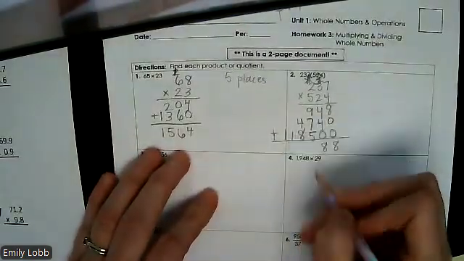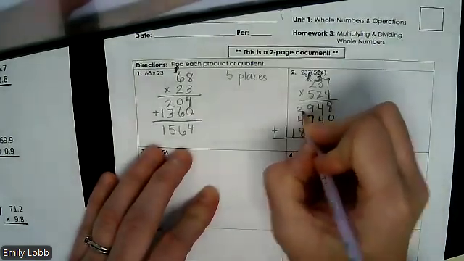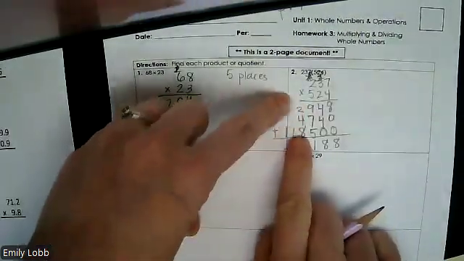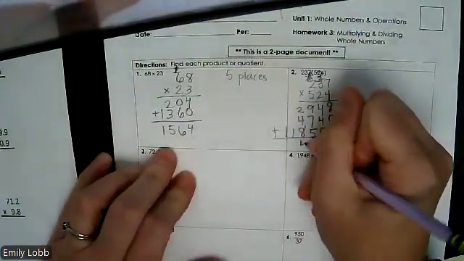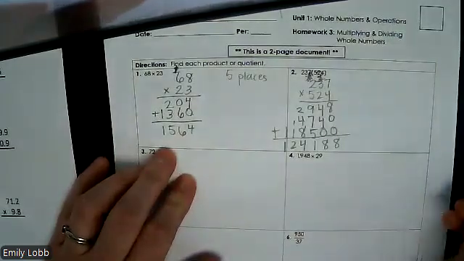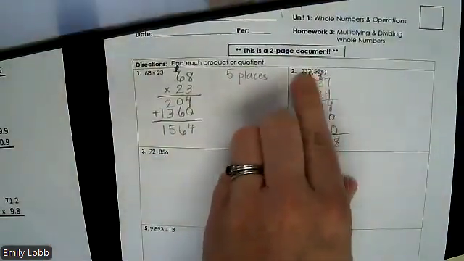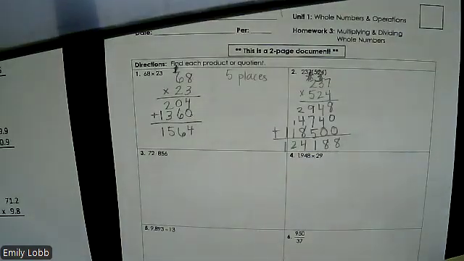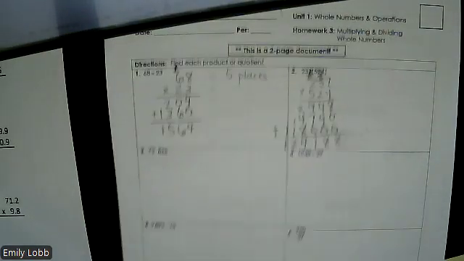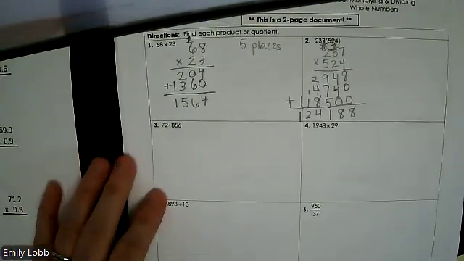So 9 and 7 is 16. 16 plus 5 is 21. 8 and 2 I know is 10, so plus 4 is 14. 1 and 1 and 1. All right. Now, today we're going to have some decimals in there, and you have to count how many are in the factors and then keep that total in your product, okay? All right, just a couple more.